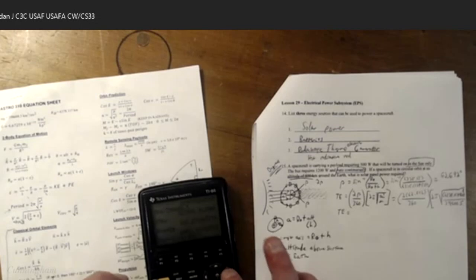That is not correct. All right, let me try again. I knew I should have worked it the other way. Cubed. Square root of that. There we go. Divided by 360. There we go.